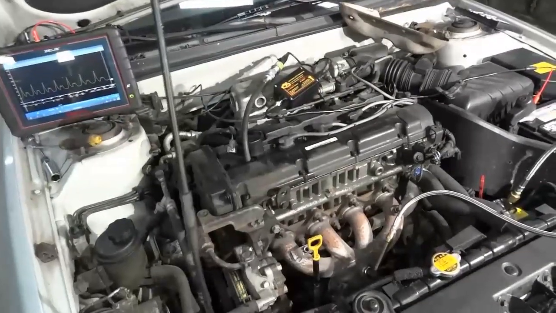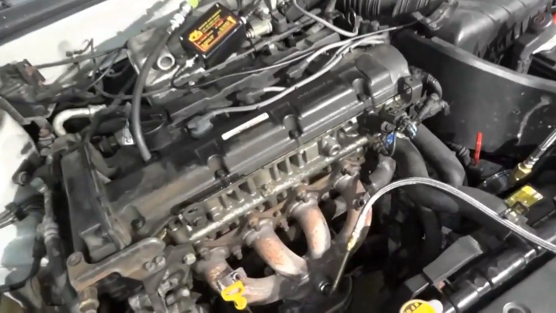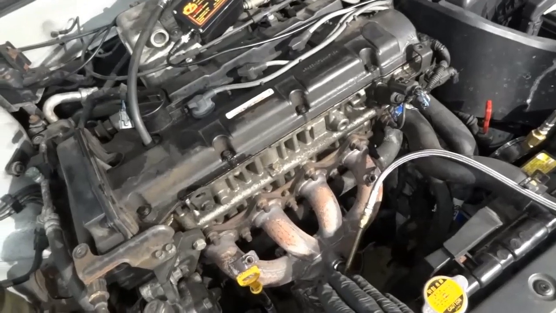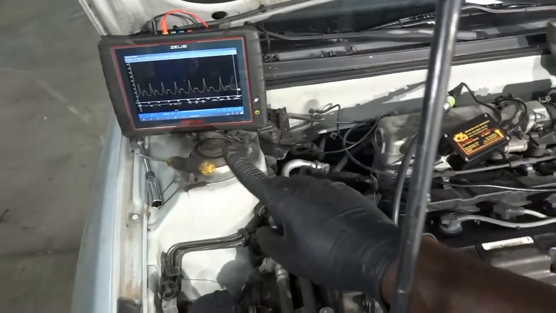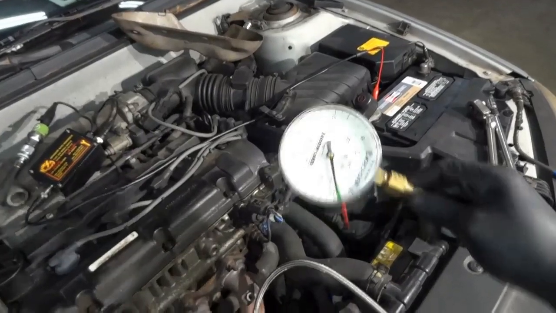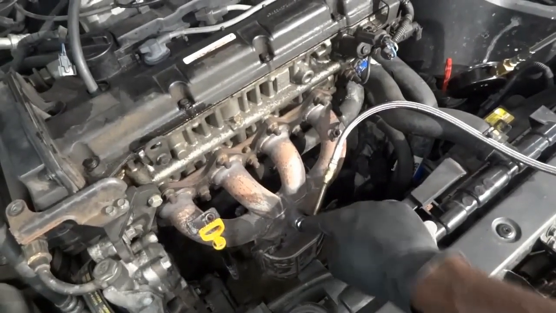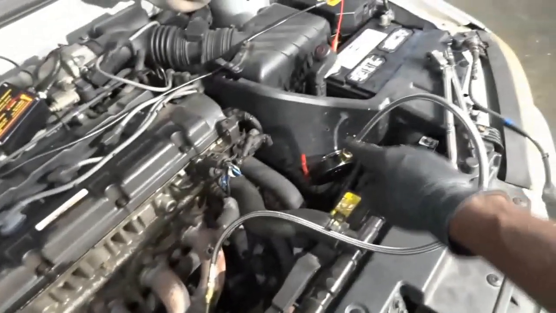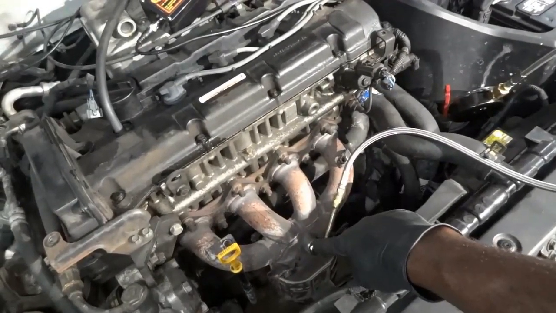Alright guys, we're gonna do our last test before we make a definitive call about a restriction in the exhaust system. So if you don't have a lab scope, you can use this pressure gauge to check for a restriction in the exhaust system. So what I did was I removed the O2 sensor. Ideally, you want to connect your pressure gauge on the hole of the O2 sensor before the catalytic converter.